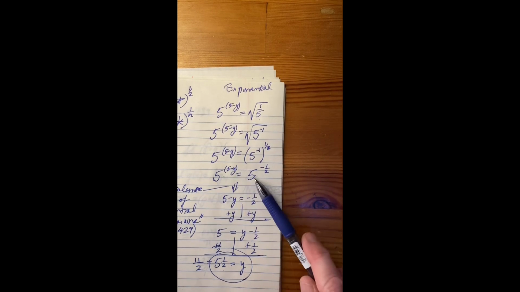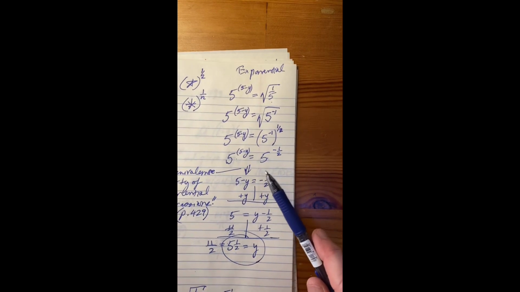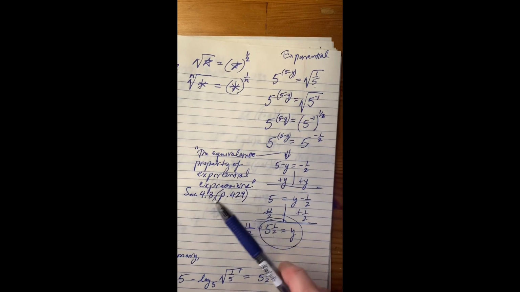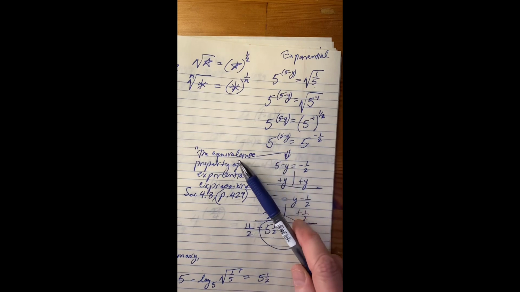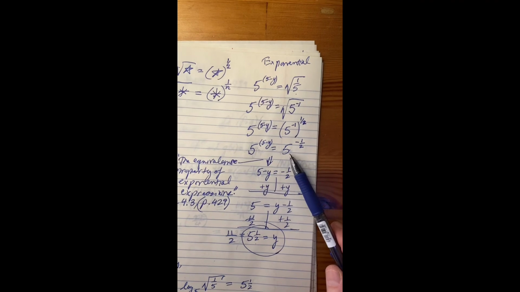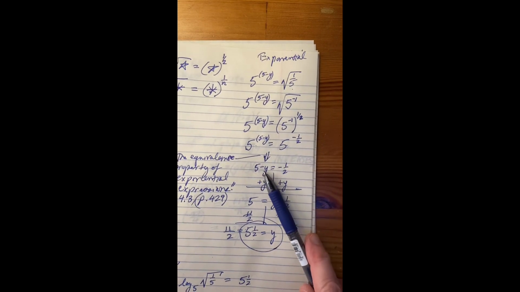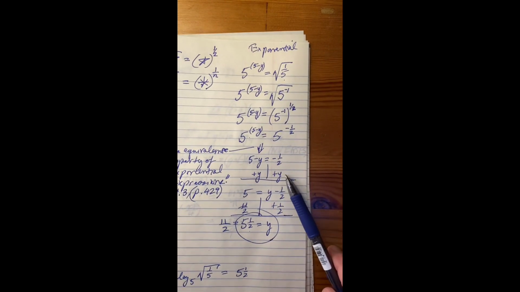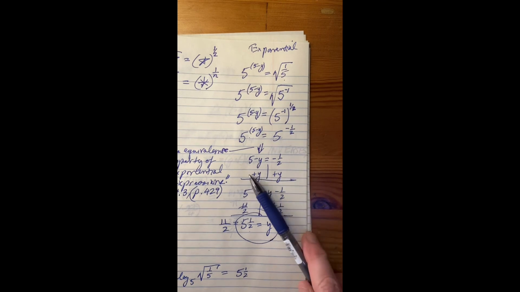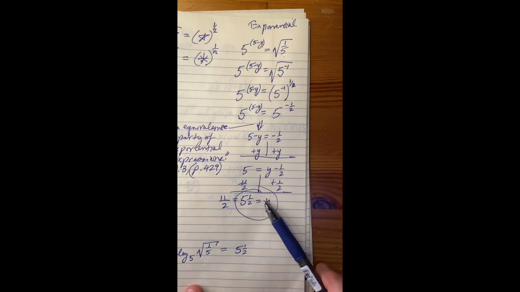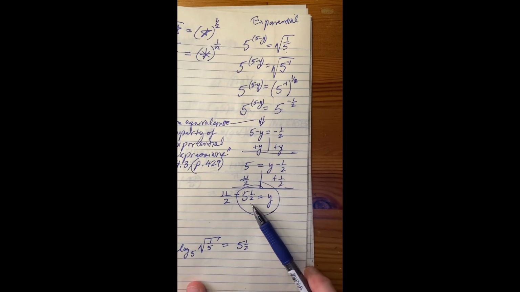Those two exponential expressions, by, oh, your book is very formal, page 429 in section 4.3, by the equivalence property of exponential expressions. These two exponential expressions can only be equal when they have the same base if their exponents are equal. So 5 minus y is equal to negative 1/2. Solve for y. Nice little linear equation here. So we're going to add y to that side, add a 1/2 to the other side. We end up getting y is equal to 5.5.